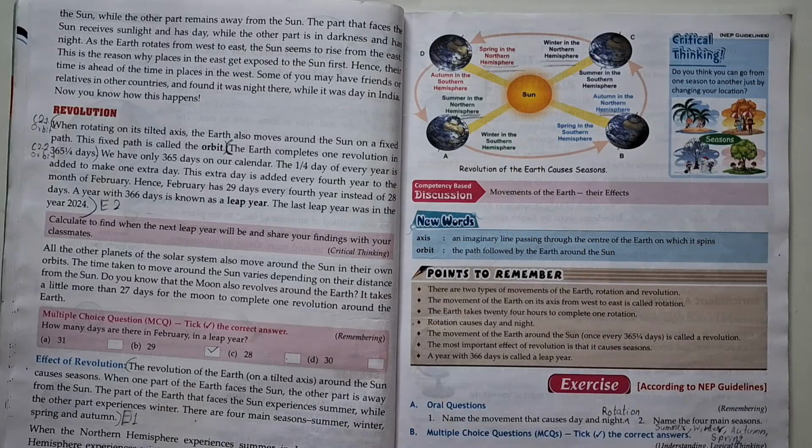Please draw this one, and be careful with all spellings. This diagram can come in your SST question paper, your teacher can give you. That way we finish here our third chapter.